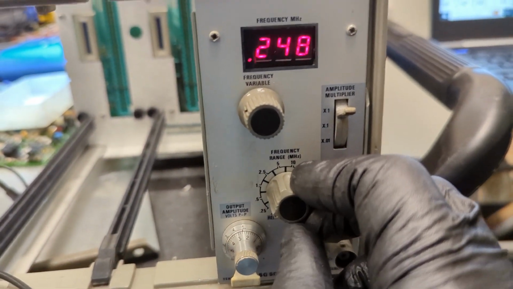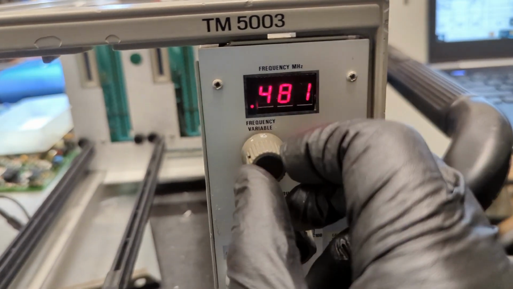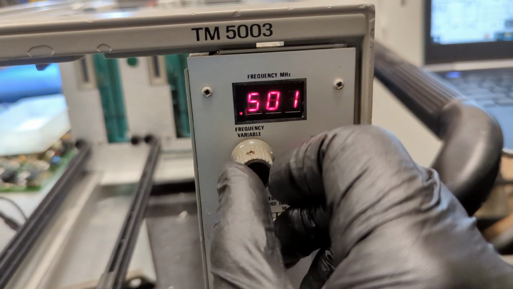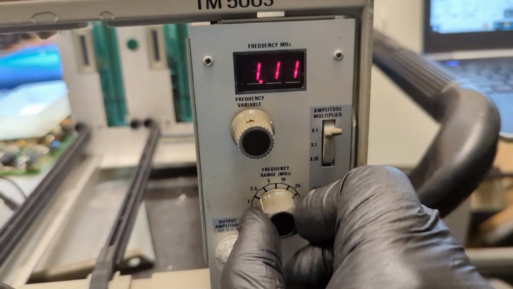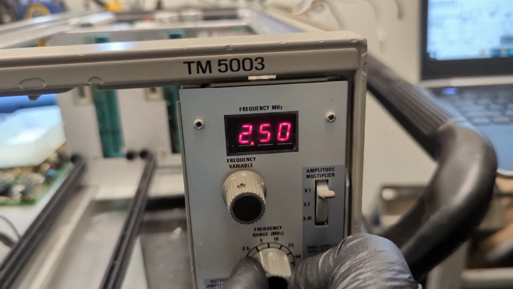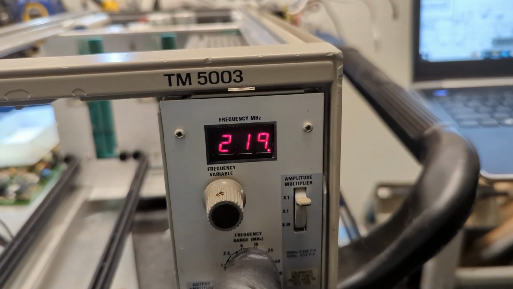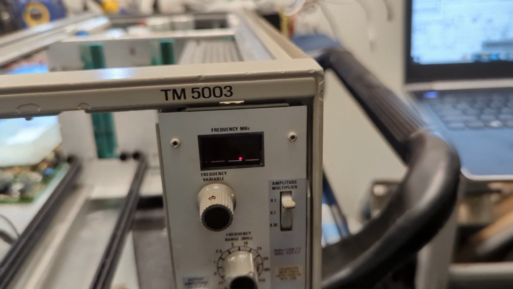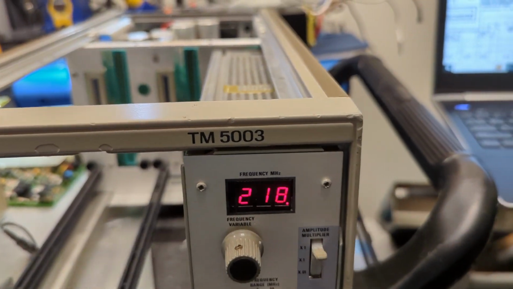So that's at the 0.25 setting. 0.5. 1 megahertz. 2.5 megahertz. 5. 10. Now, see, this is the 10 that's been a little bit scratchy or something.